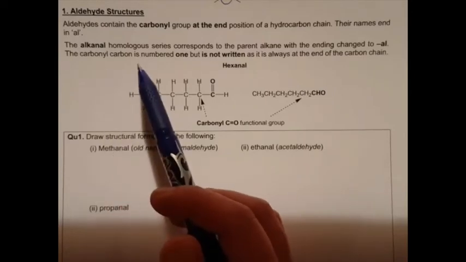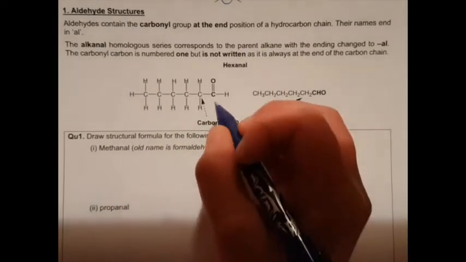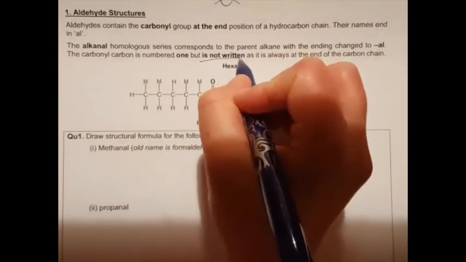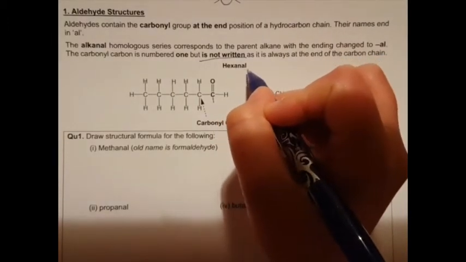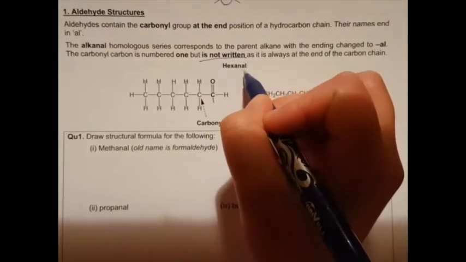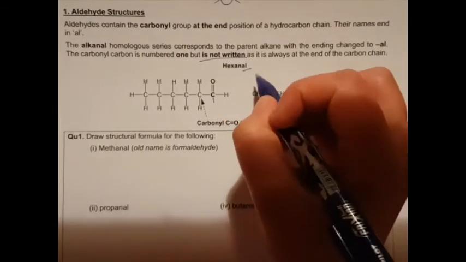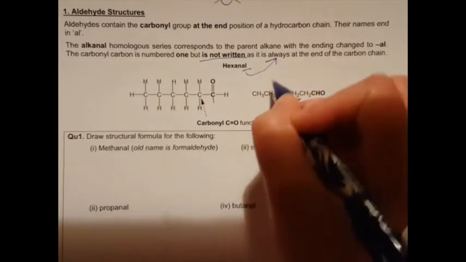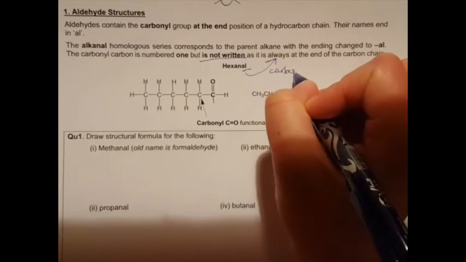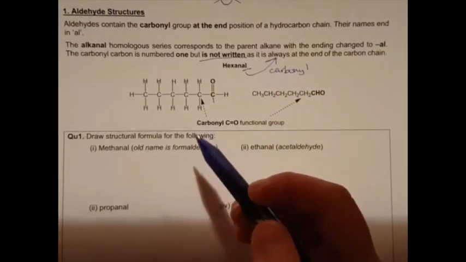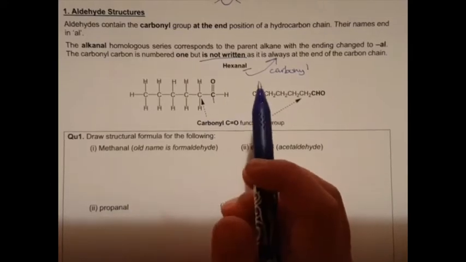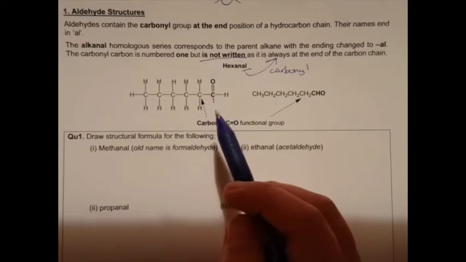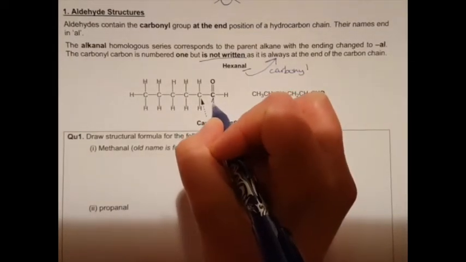The carbonyl carbon is numbered 1. So when we're naming, the carbonyl carbon is always numbered 1, but it's not written. I mean we don't need to say hexan-1-al, for example, because if it ends in al, then the carbonyl group is always at the end of the chain. Okay, so al tells us that the carbonyl group is always at the end of the chain. So when it comes to naming alkanals, very simple. We just need to count the number of carbons for straight chain ones, and then the rules for branched chain are very similar to the previous examples of naming that we've looked at.